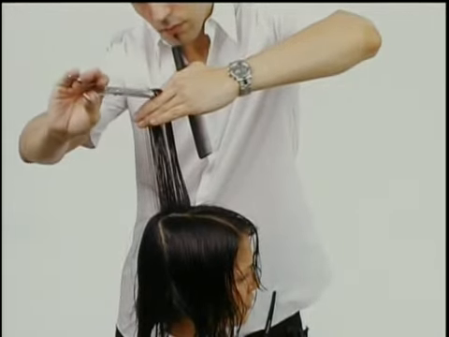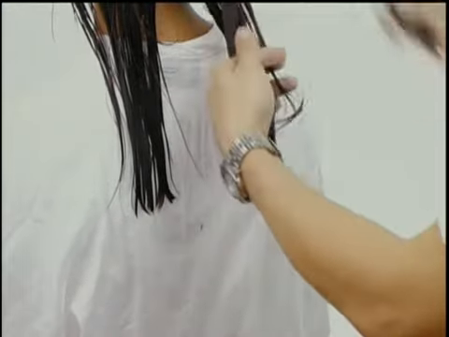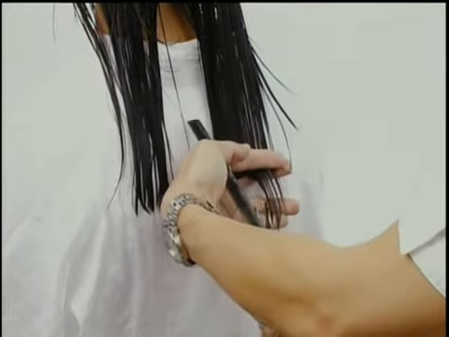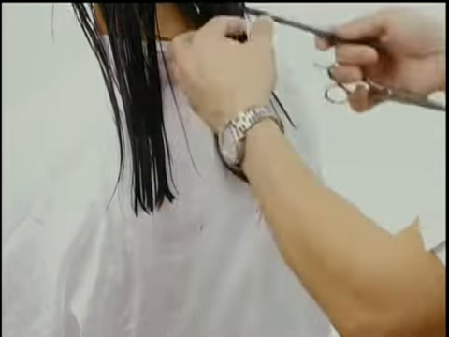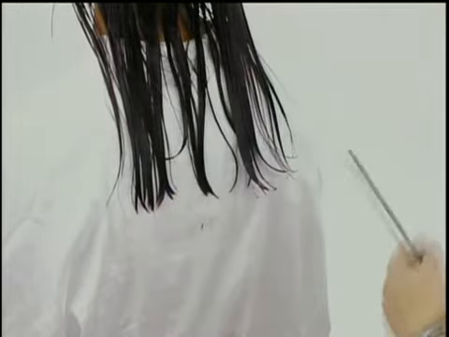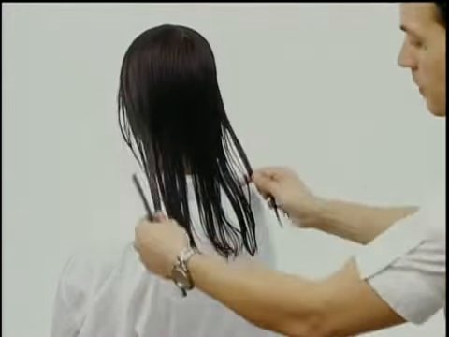The opposite side is cut in the same way, held at 1 finger's depth, and point cut piecemeal from the center profile parting to the outside edge. The balance is cross-checked.